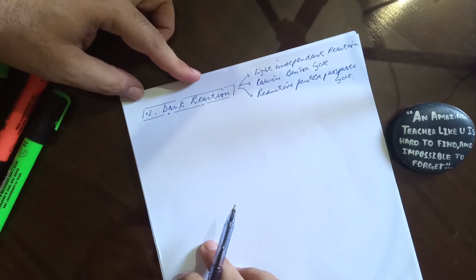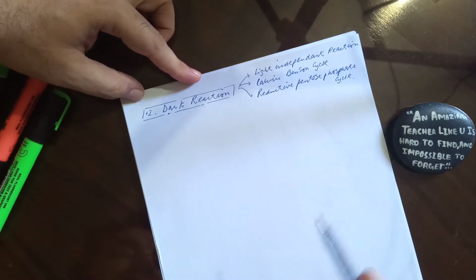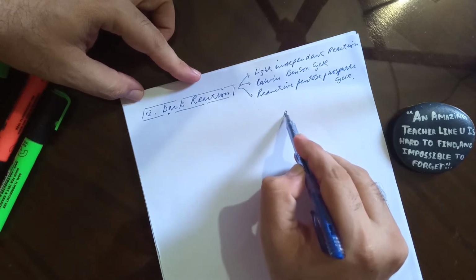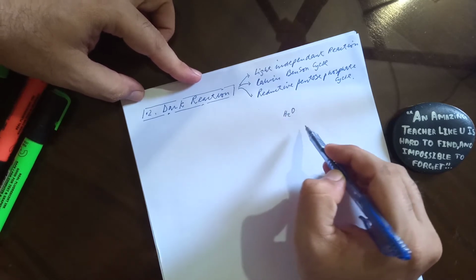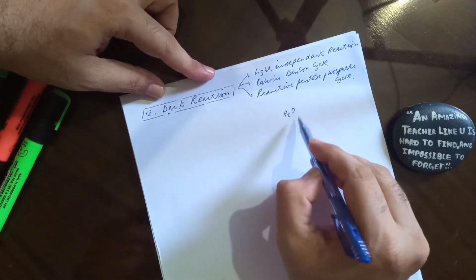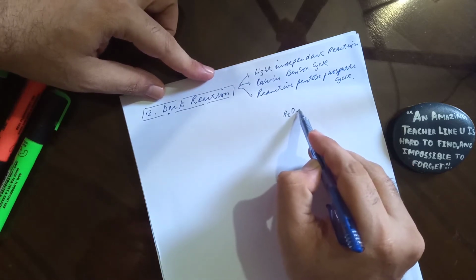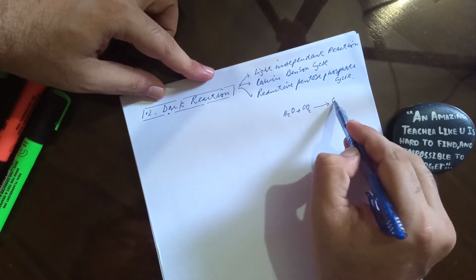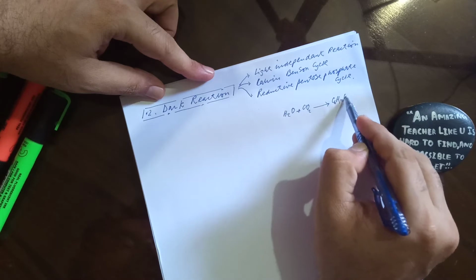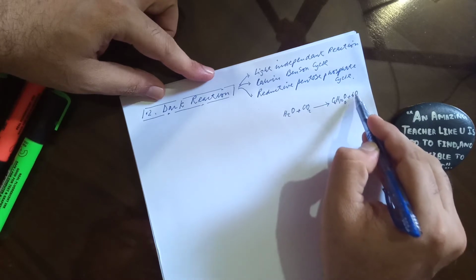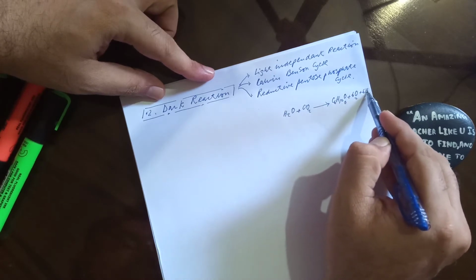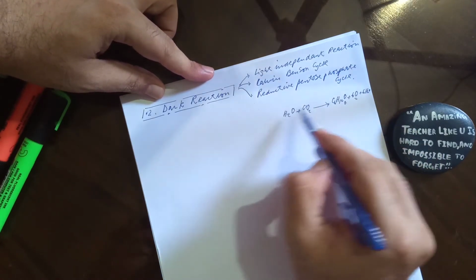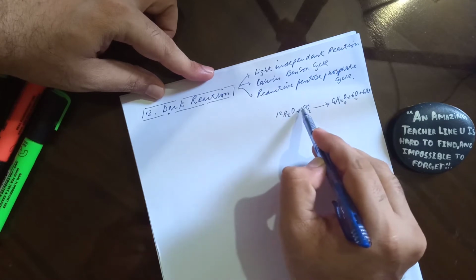What do you do of this dark reaction? You have seen in the equation of photosynthesis, you have seen water. Is it visible to you? Yes, it's visible. We have seen water reacting with carbon dioxide and producing C6H12O6 with 6 oxygen and 6 water molecules. Okay, this was the equation that we have seen already. So this equals 12 water molecules, 6 carbon.